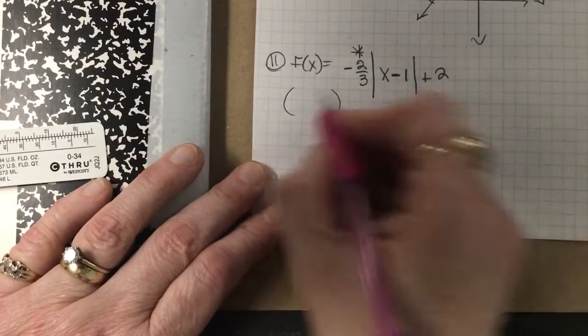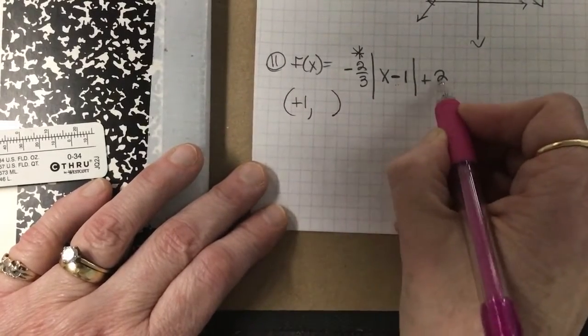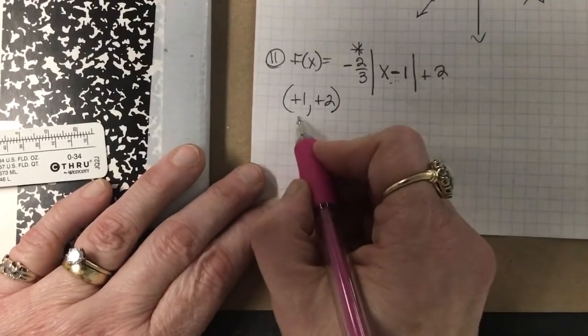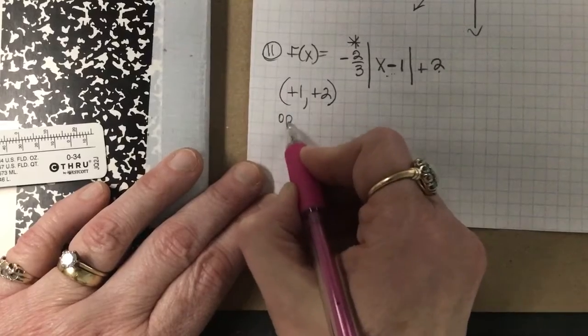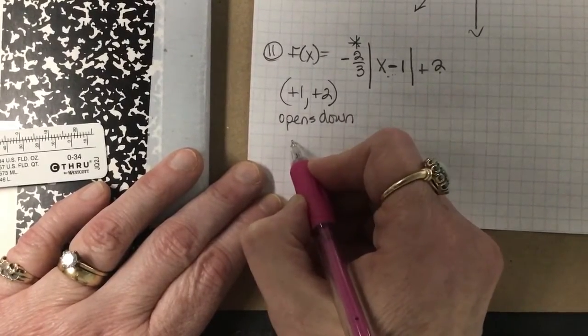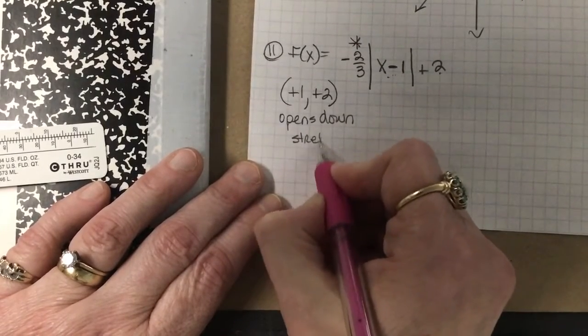The opposite of this one will be a positive 1, and I'll put it there just to remind you. And then it's going to be positive 2. Opposite the same. How does it open? Down. And the a is 2/3, so it has a stretch of 2/3.